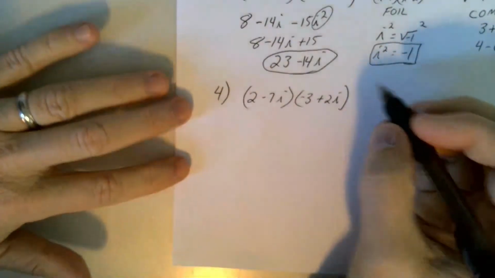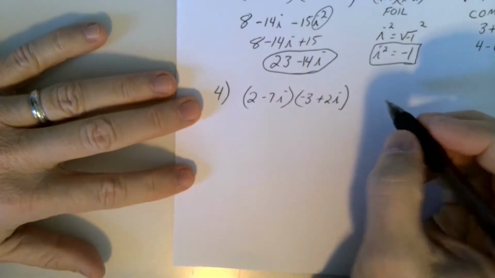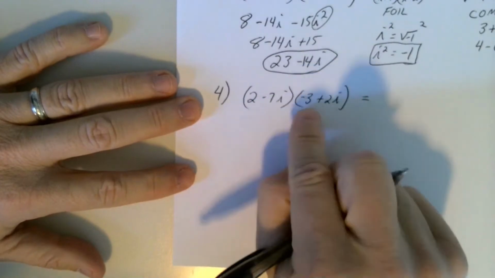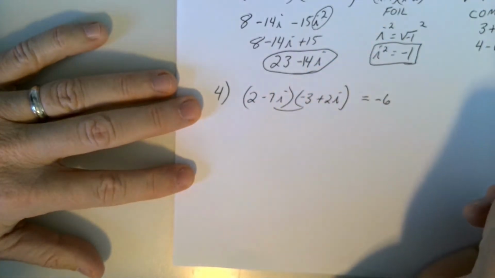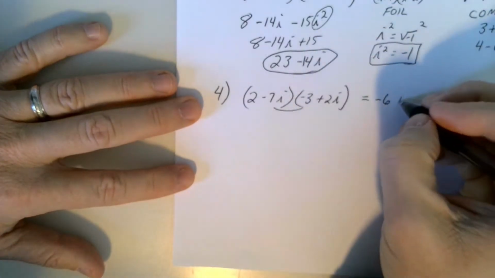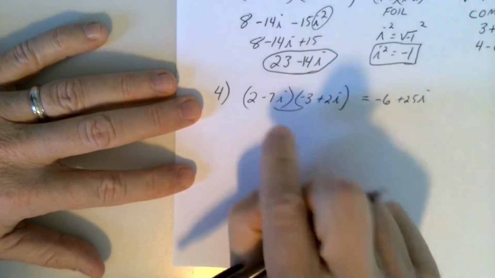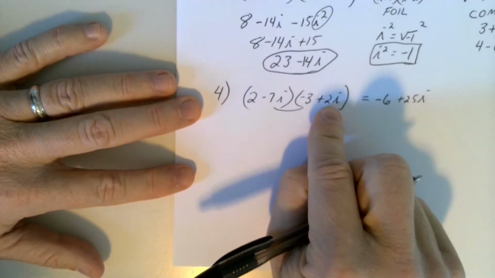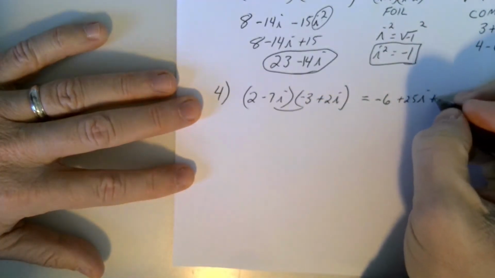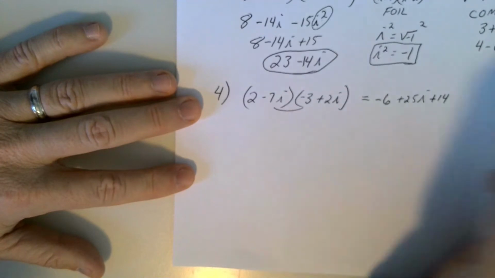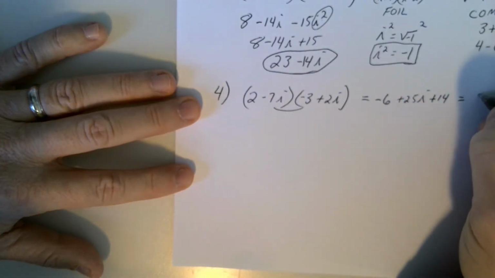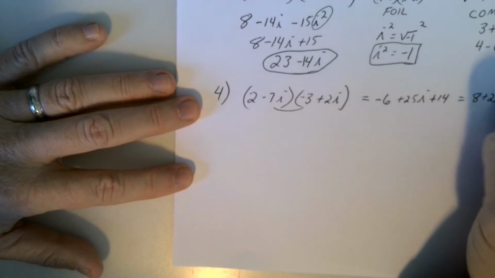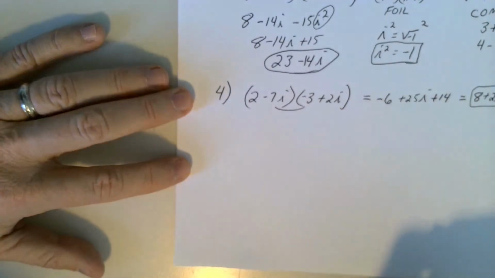Okay, so hopefully you did that already, and here's your quick check answer. 2 times negative 3 is negative 6. Inside is 21i, outside is 4i, so that's plus 25i. Negative 7 times positive 2 is negative 14i squared, which becomes positive 14. 14 and negative 6 is 8, so 8 plus 25i. That should be your final answer. Hopefully that's what you got.